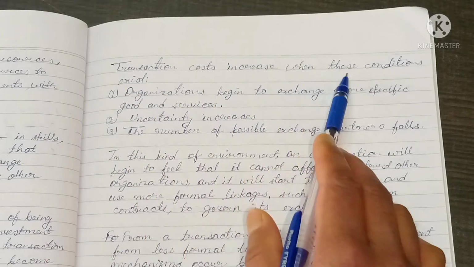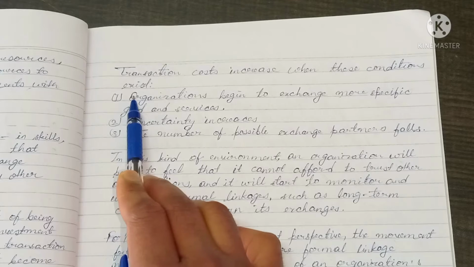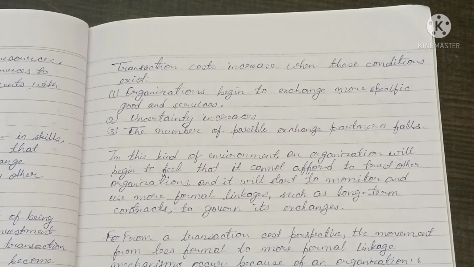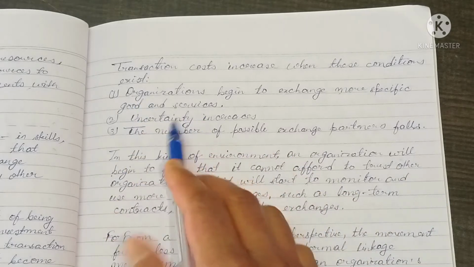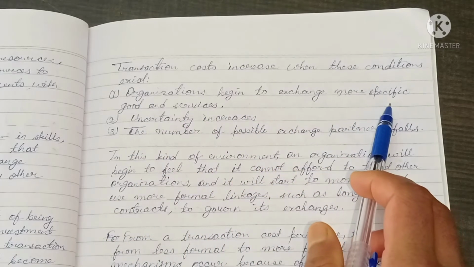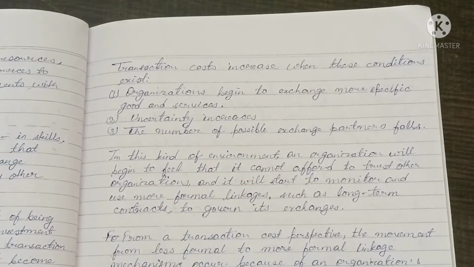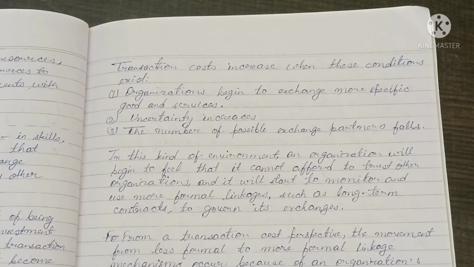Transaction cost increases when these conditions exist. Just now I explained in what conditions the transaction cost will be low, and now here it is given in what conditions the transaction cost will be high. First, organizations begin to exchange more specific goods and services. Now you can see, if any organization begins to exchange more specific goods and services, then there will be greater uncertainty, and that greater uncertainty will cause the transaction cost to increase.